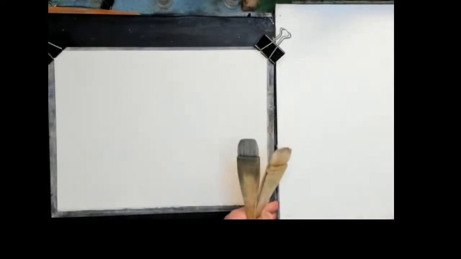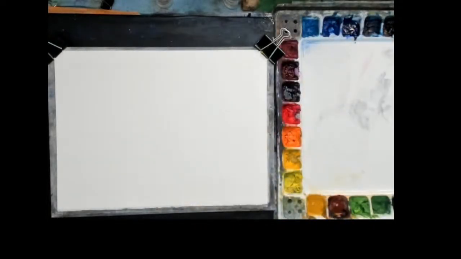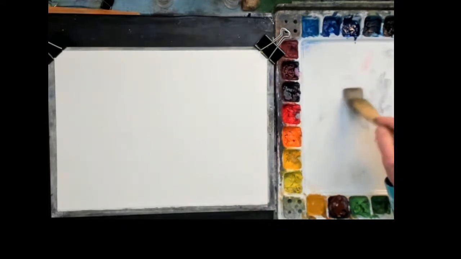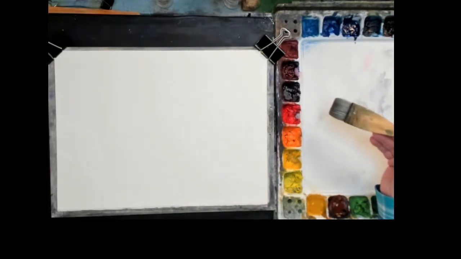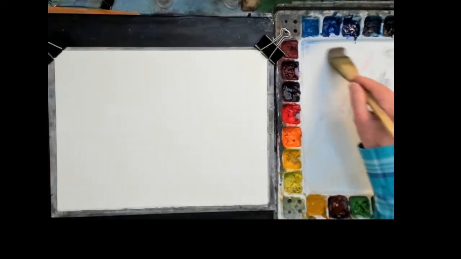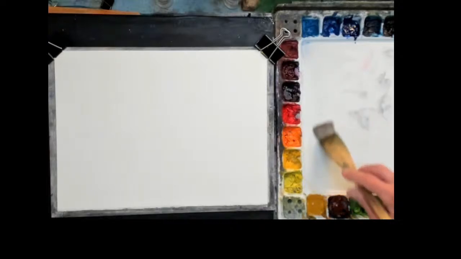So let's uncover my palette here. My palette's loaded with colors, but I'm not going to use that many colors today. Another thing that is also learning is to not only minimize the brush strokes, but to minimize the number of paints you have to use. So minimizing the colors and minimizing the strokes.